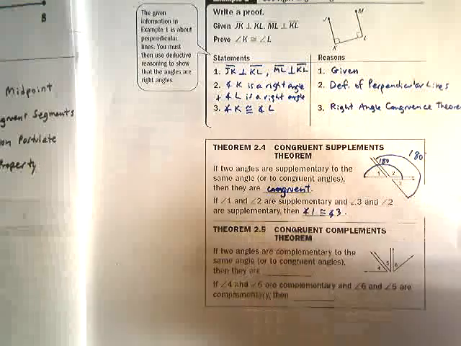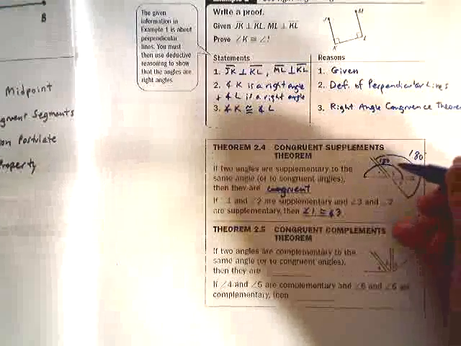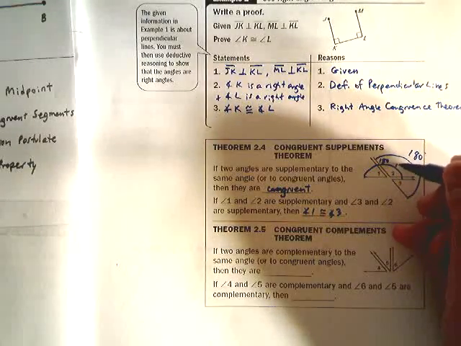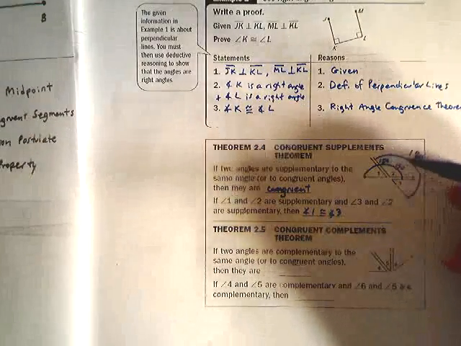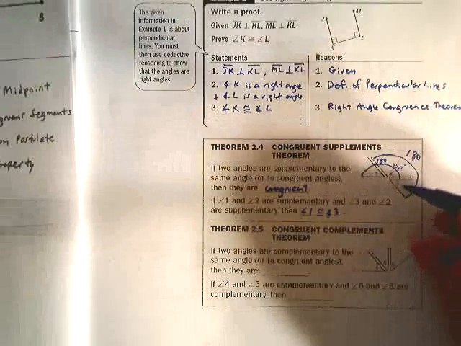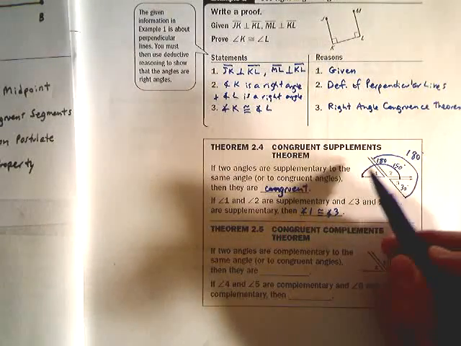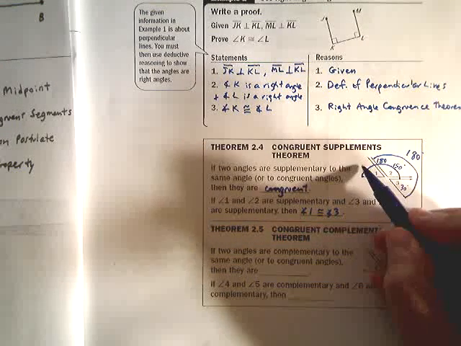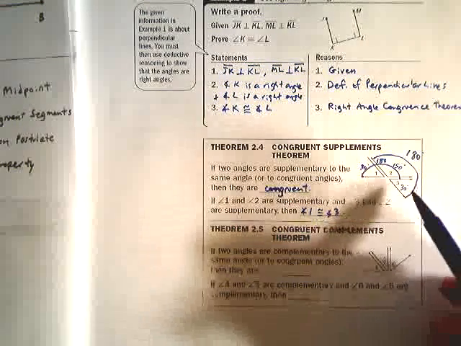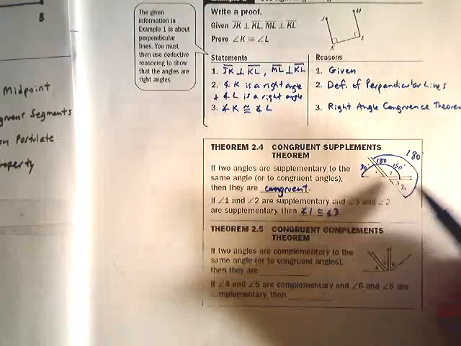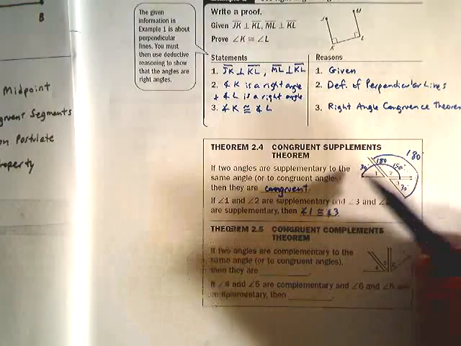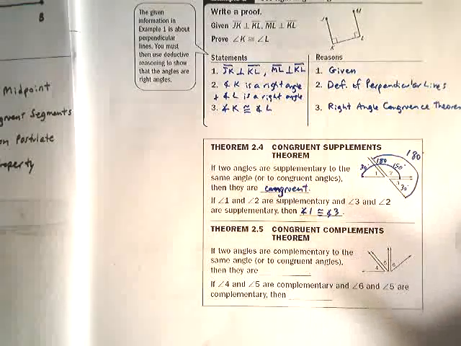And if you think about it with actual numbers, it makes sense. Let's say angle 2 is 150 degrees. That means that if these two together add up to 180, this would have to be 30 degrees. And again, if angle 2 is 50 degrees and these two add up to 180, then this would also have to be 30 degrees. So that's really all they're saying: if two angles are supplementary with the same angle, then they have to be congruent with each other.